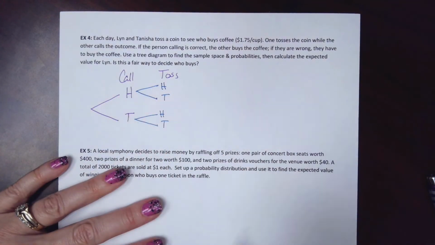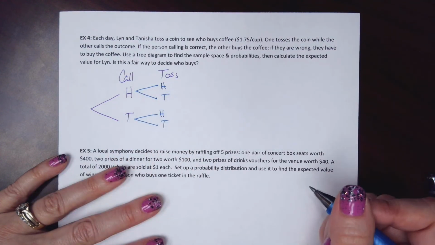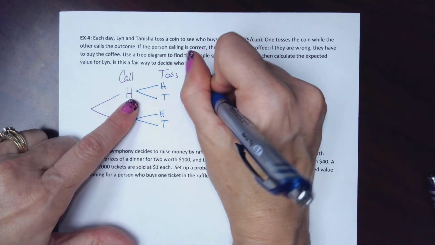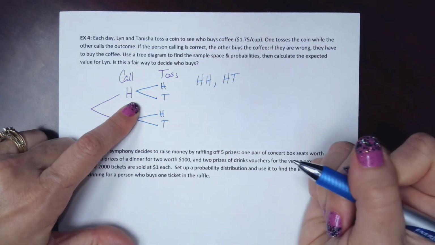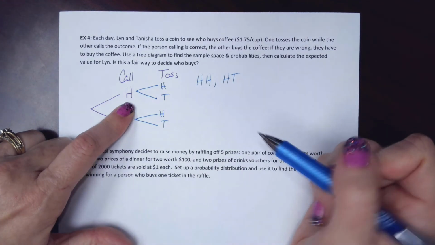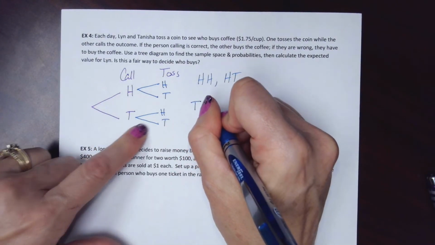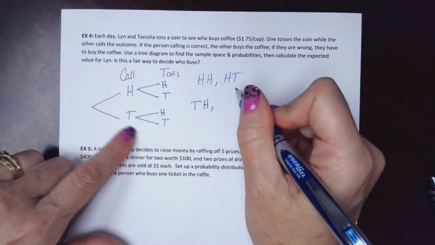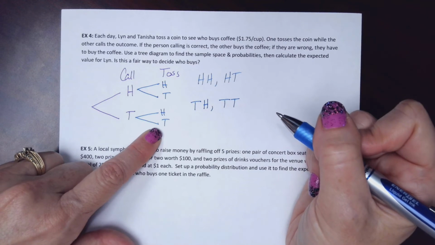So from the call to the toss, we have 4 different branches, so we've got 4 different outcomes. So either they're both heads and they match, or one is heads and one is tails. The call is heads, the toss lands on tails. Or the call is for tails and the toss lands on heads. Or they could match in that the person calling said tails and it did land on tails.